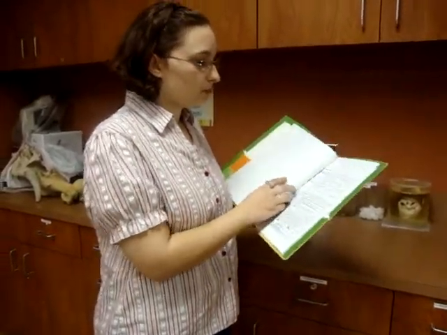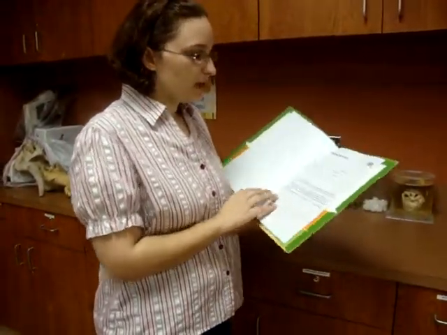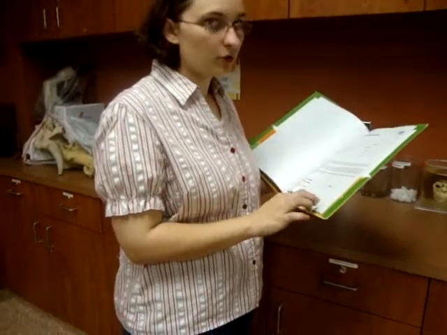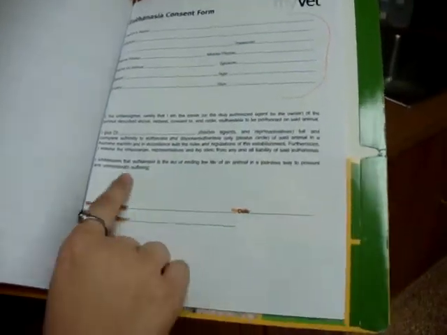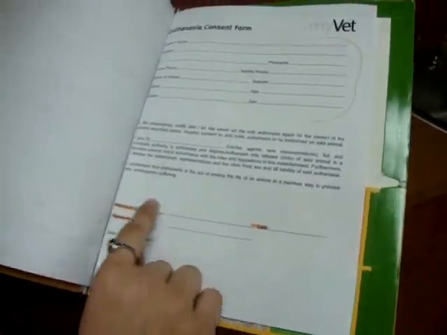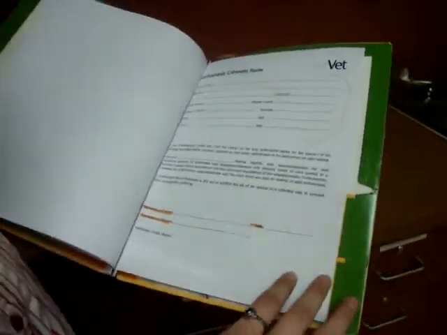When it comes to touchy subjects such as euthanasia, the most important factor for the form is for them to release the pet to us from liability of the euthanasia, and just to understand all factors and to sign and date. That way everything's all clear.